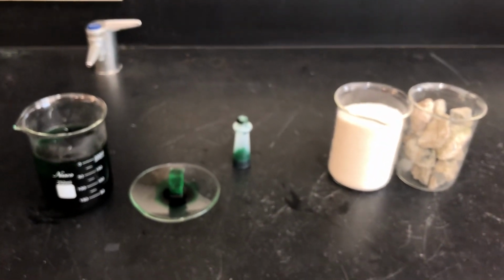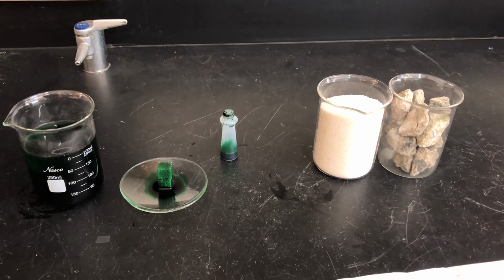That is capillarity. So hopefully these little demos may help you out a little bit.